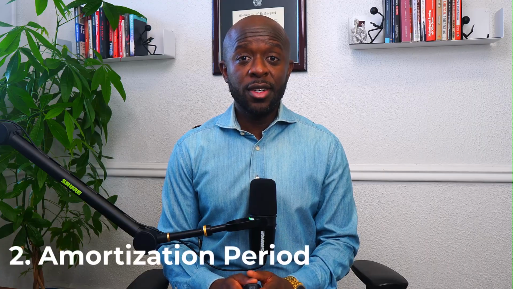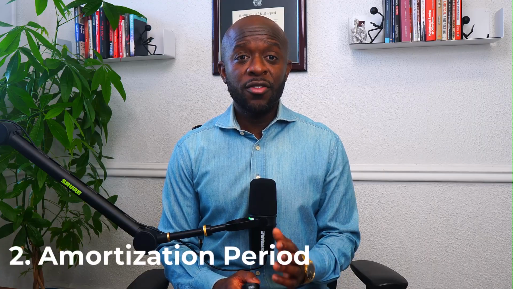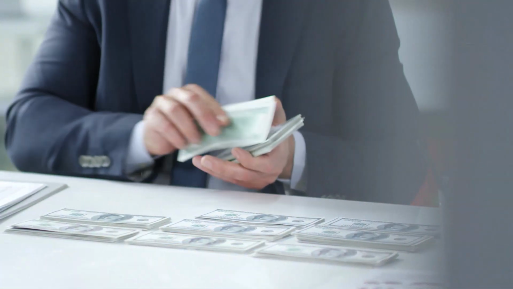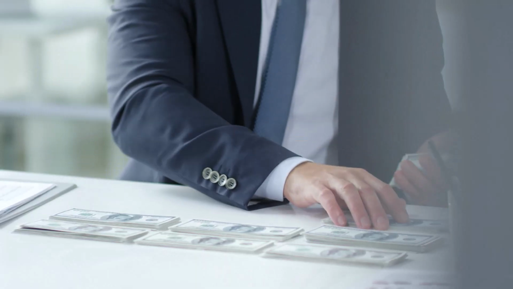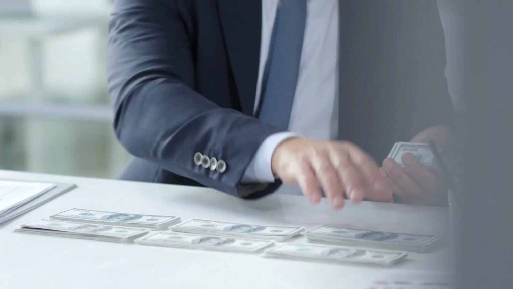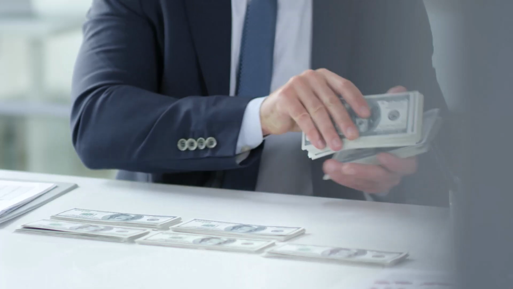The second term you need to know as it pertains to getting a mortgage is called the amortization period. The amortization period refers to the process of gradually paying down a loan over time through a series of periodic payments, usually on a monthly basis. The amount of time it takes to make those monthly payments and completely pay back the loan is referred to as the amortization period.